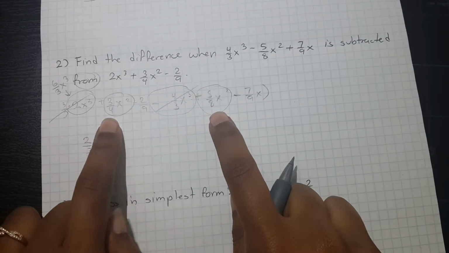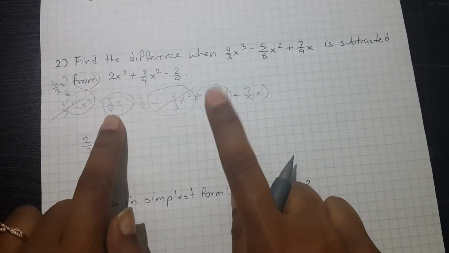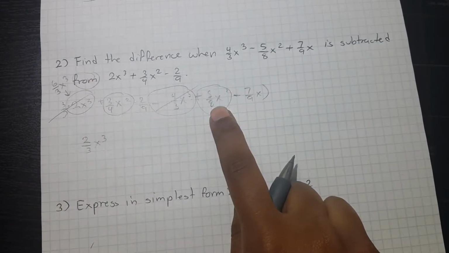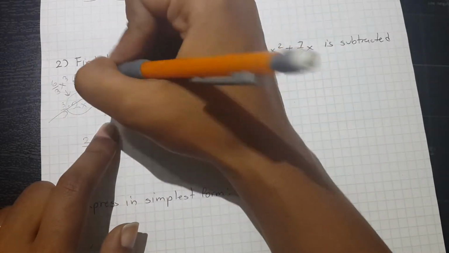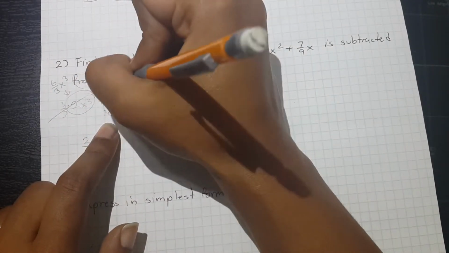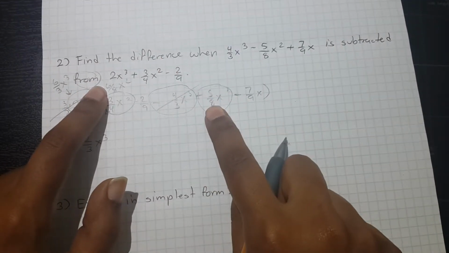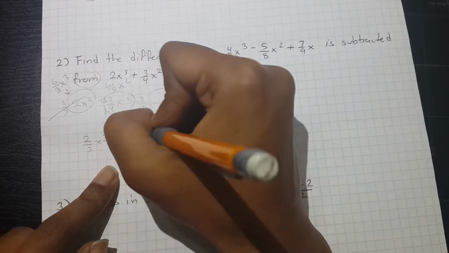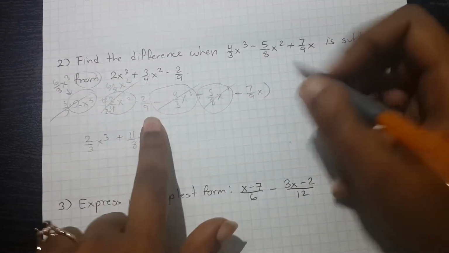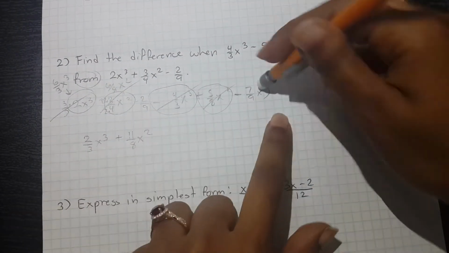I see that since the denominators are 4 and 8, the least common denominator is going to be 8. So I just need to multiply this by 2 and 2. That's going to be 6/8 x squared plus 5/8 x squared. That's going to be plus 11/8 x squared. Done with that.